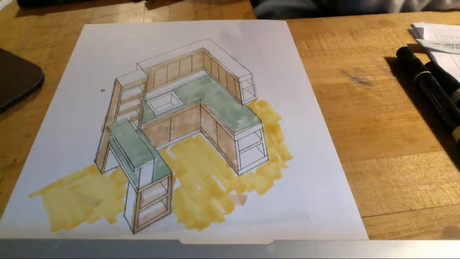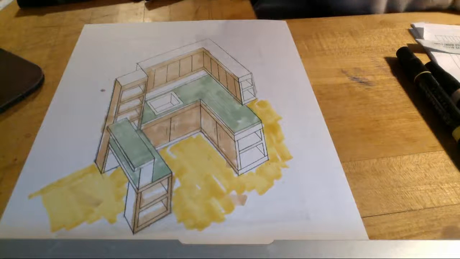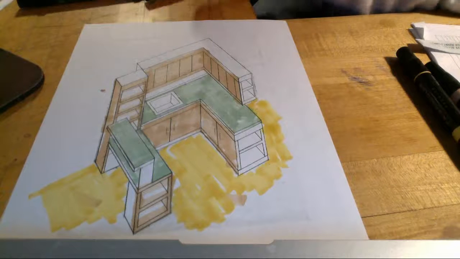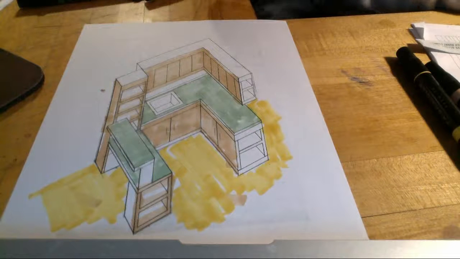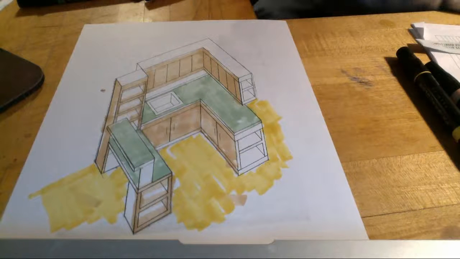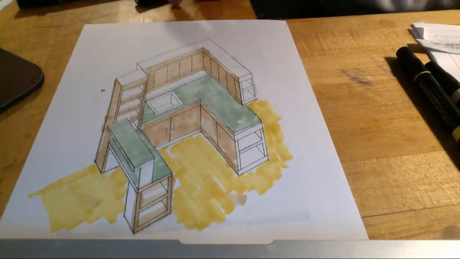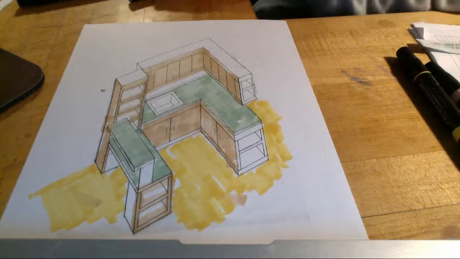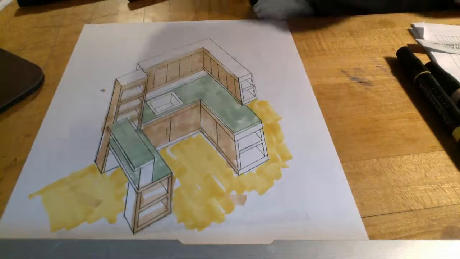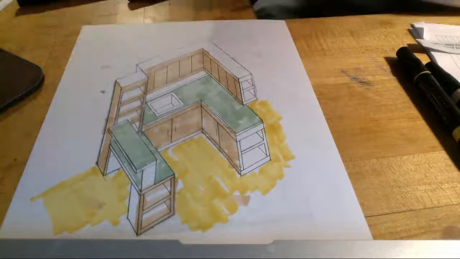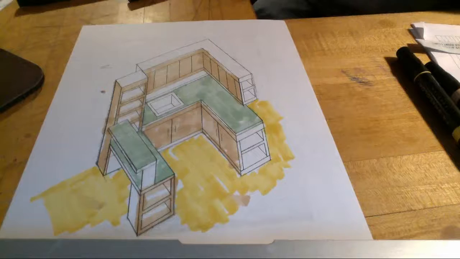Sorry, I'm looking for my 30% gray. Here's a 10. Let's go ahead and use this 50. It's okay, that'll come across.